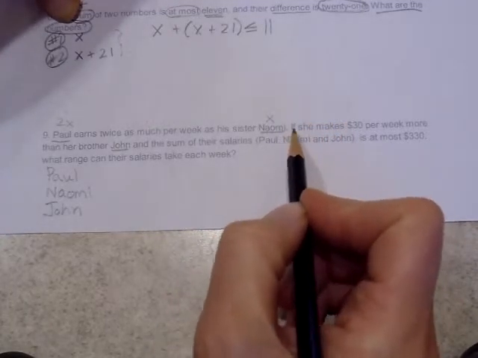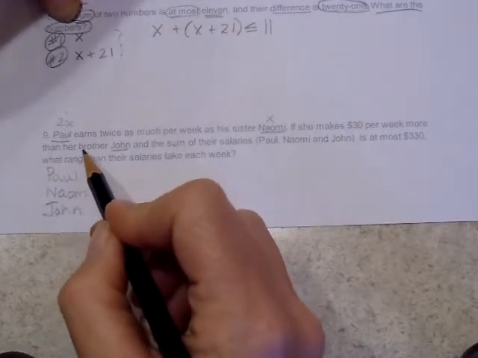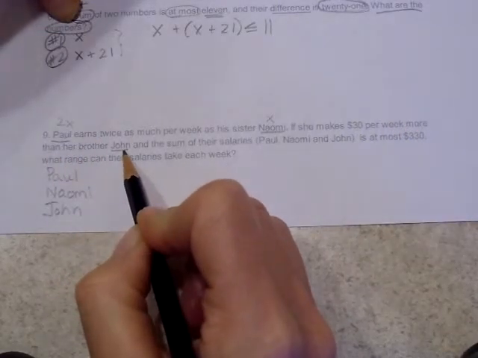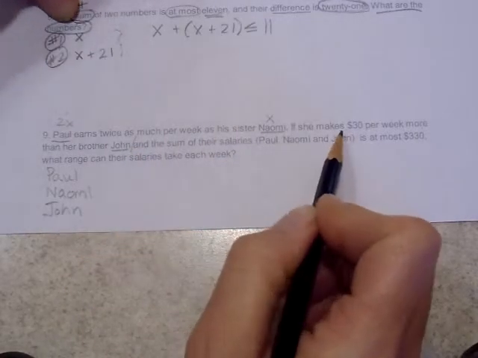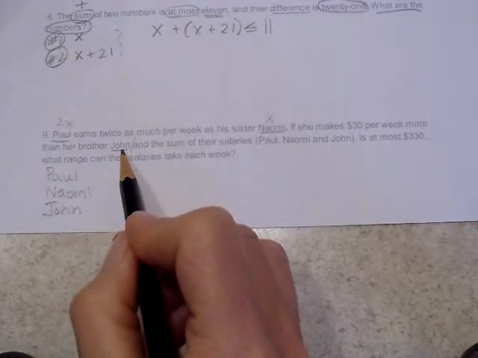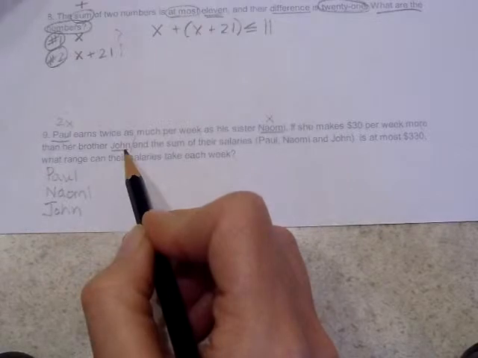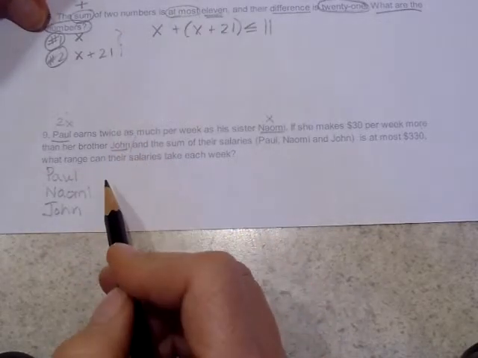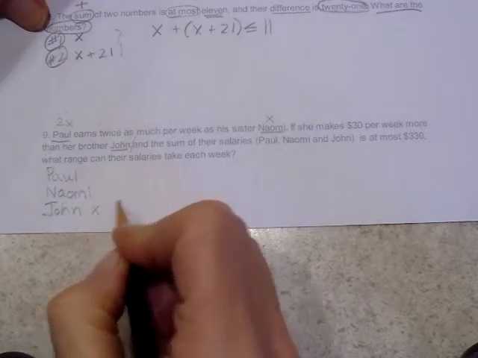If she, Naomi, makes $30 per week more than her brother John, okay, now let's stop there. So now I think it would be good, how could we represent John's? If Naomi is X, then John would be X what?